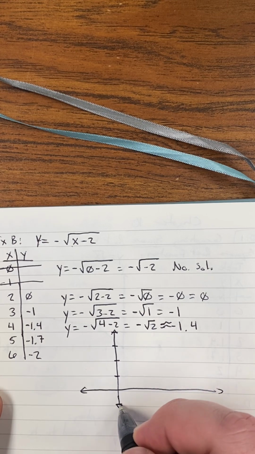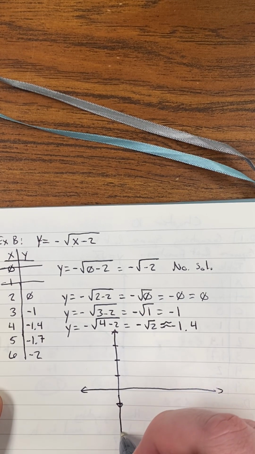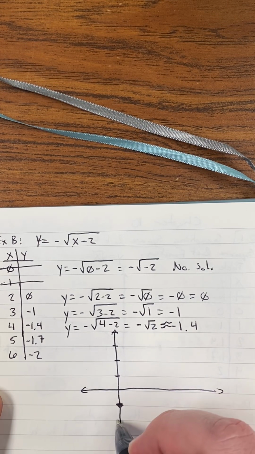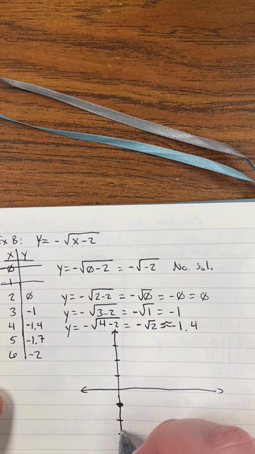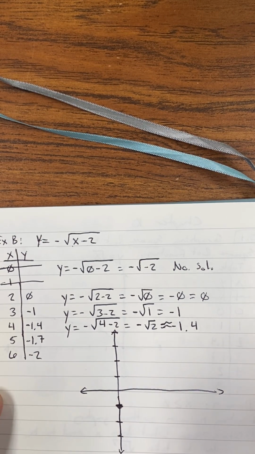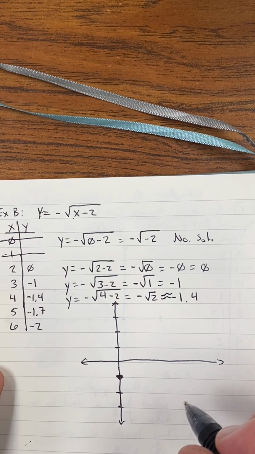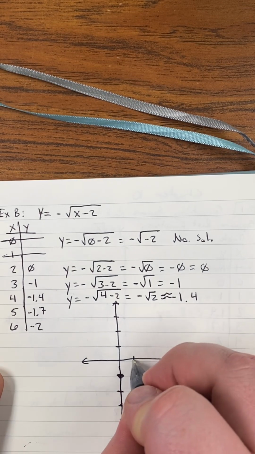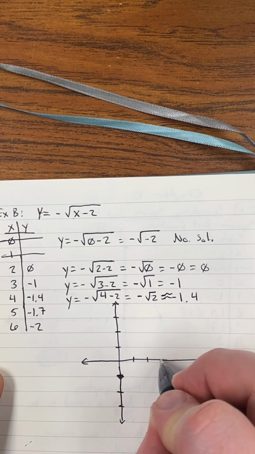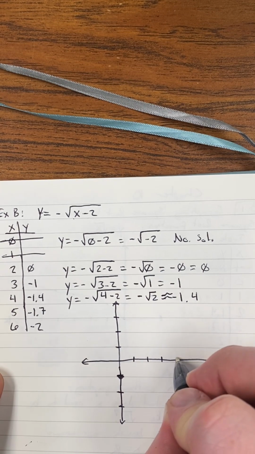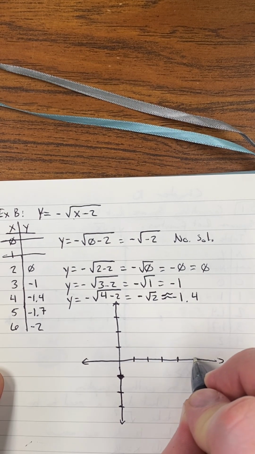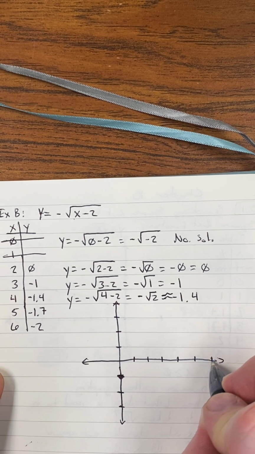So let's actually extend the graph down here. 1, 2, 3, which I don't even need to go down to 3 because I only have values down to negative 2. Okay, 1, 2, 3, 4, 5, 6.